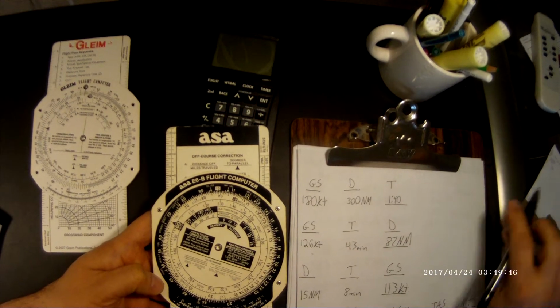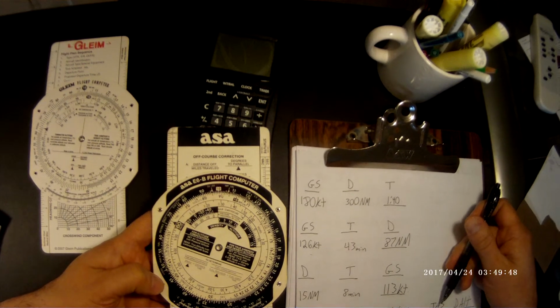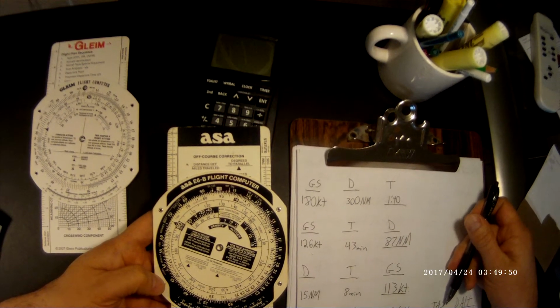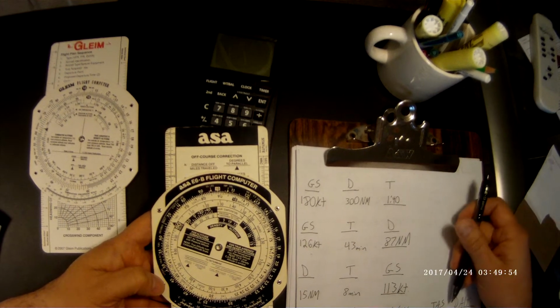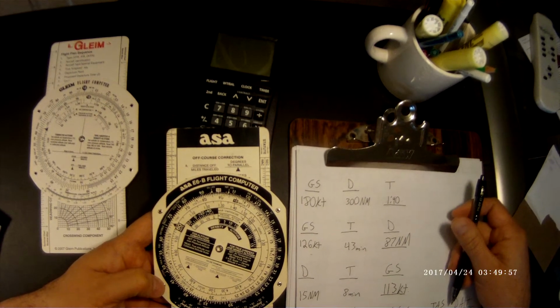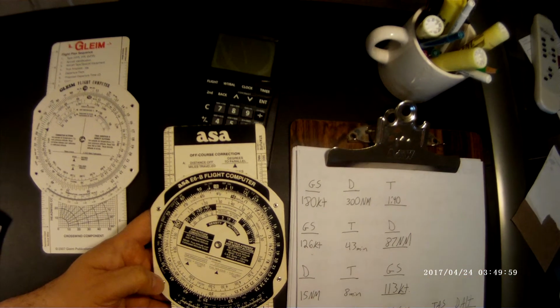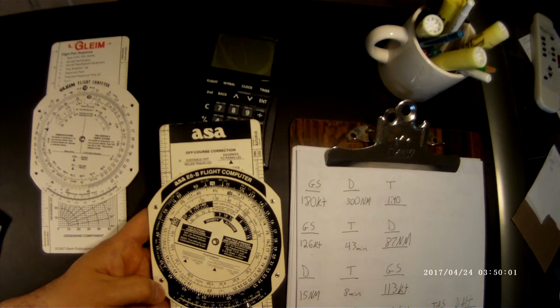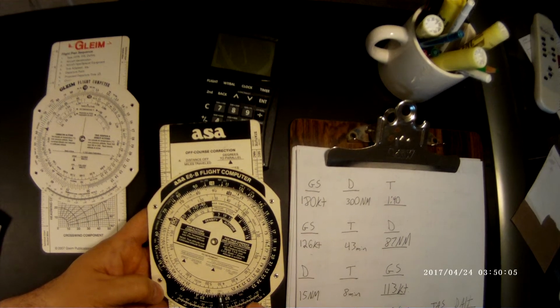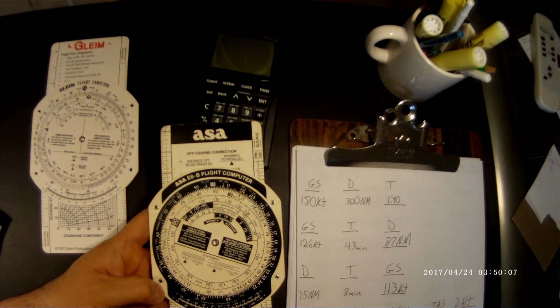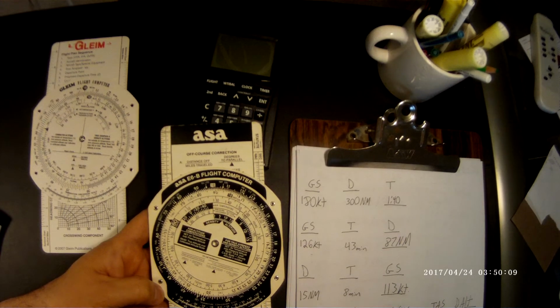And the other part of the question is the true airspeed. How do you get the true airspeed if you're given an indicated or calibrated airspeed of 150 knots? Well, if you look on the outside of the ring, you see TAS. You see a CAS on the inside of the ring. So we're looking for the true airspeed.